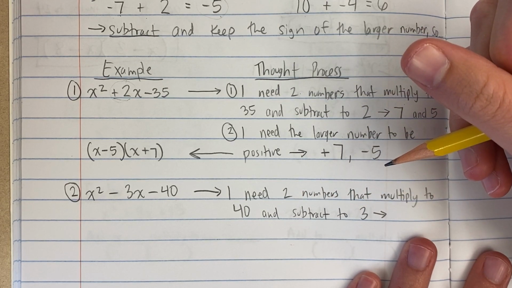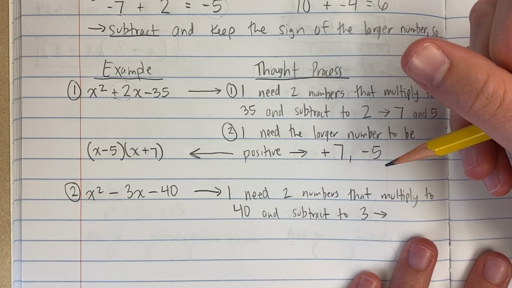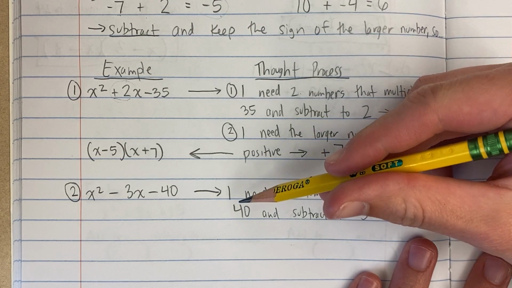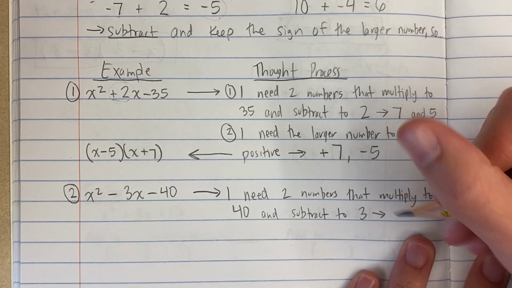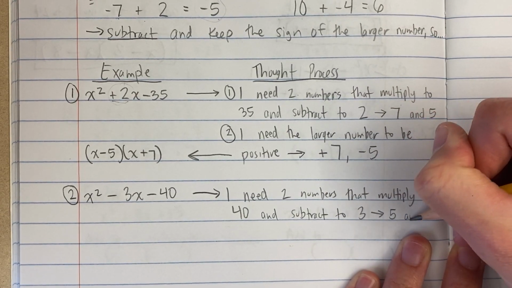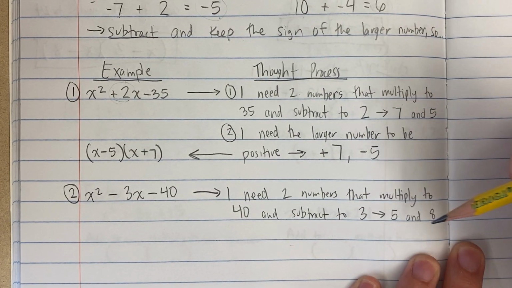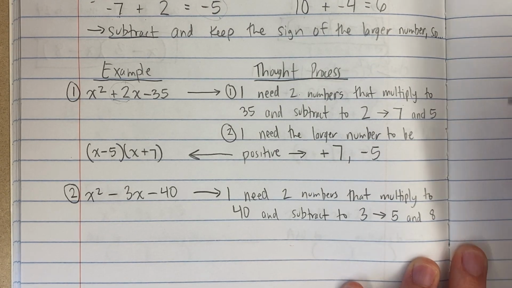So I think, okay, 4 and 10. No, 10 minus 4 is 6. That doesn't work. Okay, what else is 40 divisible by? Well, it ends in a 0, so it's divisible by 5. Let's see. Oh, 5 and 8. 5 times 8 is 40, and 8 minus 5 is 3.